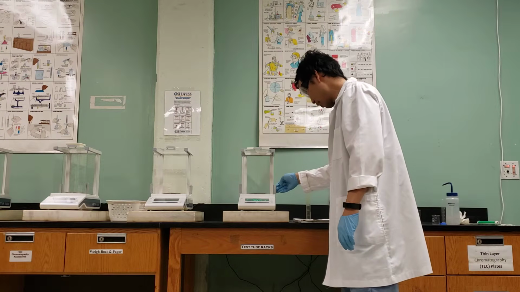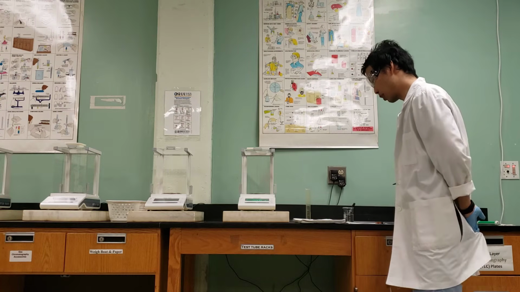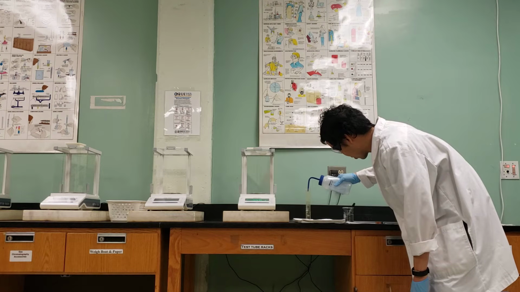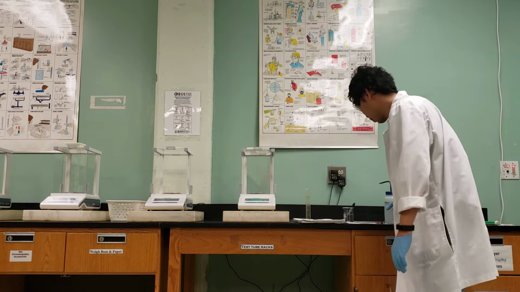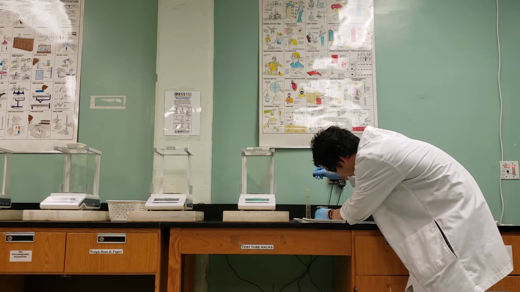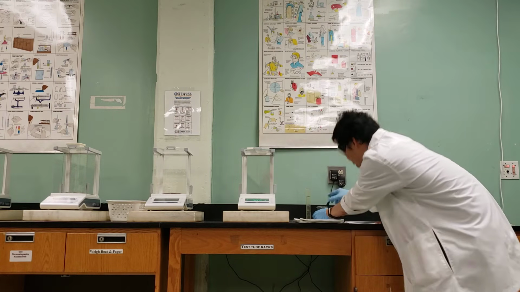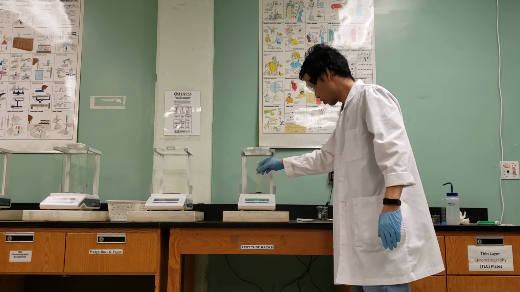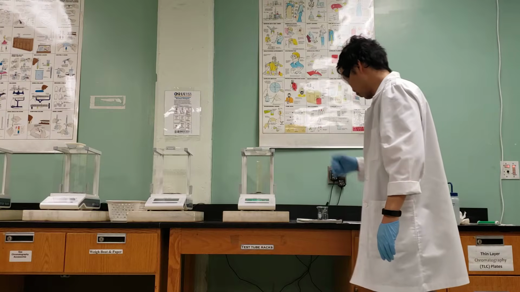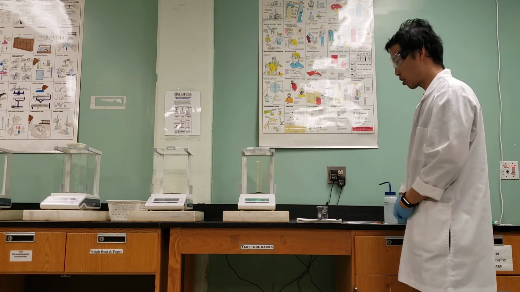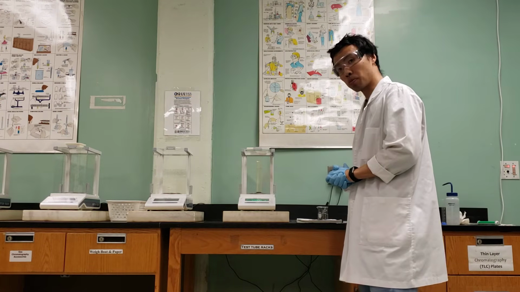We go to step number 5. Similarly, add water to the 50 milliliter mark. So I'm going to do this again. Reading at eye level, the meniscus. And here we get a reading of 70.522 grams. So that is part A of our experiment. I'm going to do part B now.